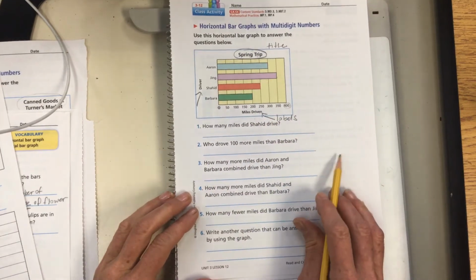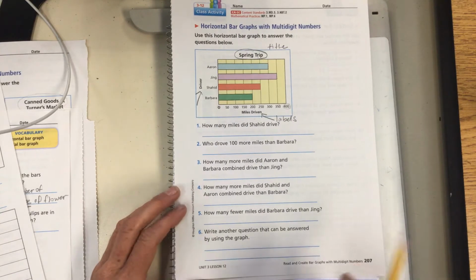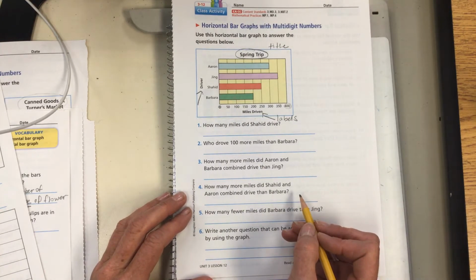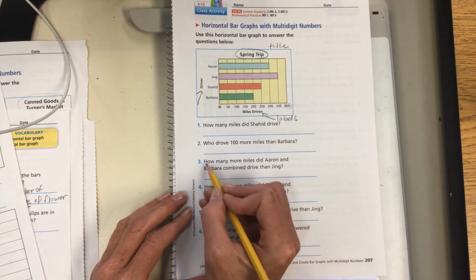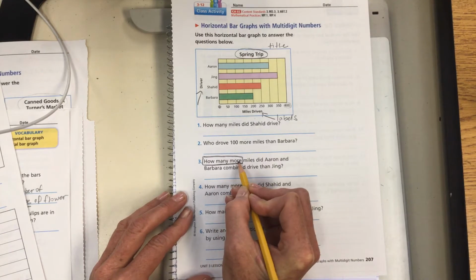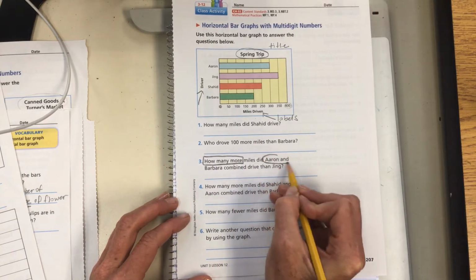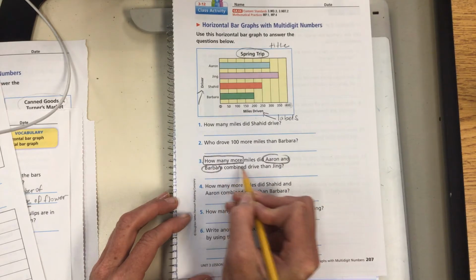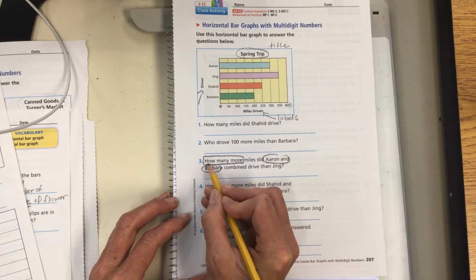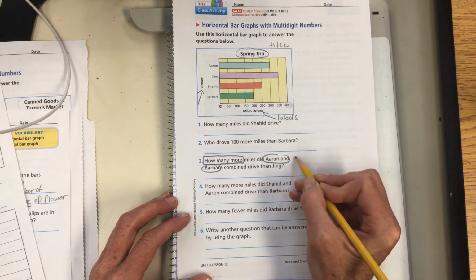And there are some keywords, and we're going to use some comparison bars when we're trying to compare two or more people in this case. It says how many more miles. So how many more means that I'm going to be subtracting. It says how many more miles did Aaron and Barbara combined drive than Jing? Okay, so here it tells us that Aaron and Barbara drove more all together.